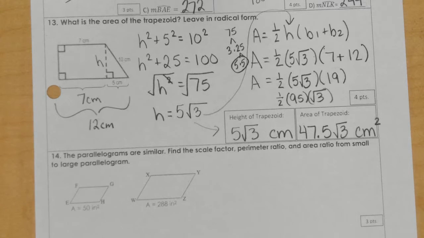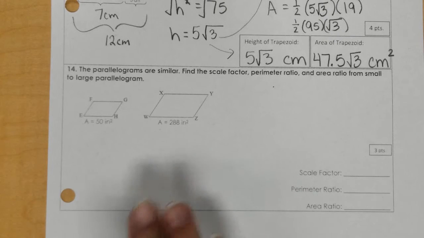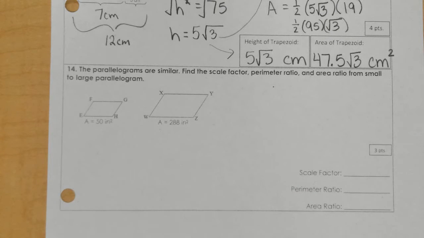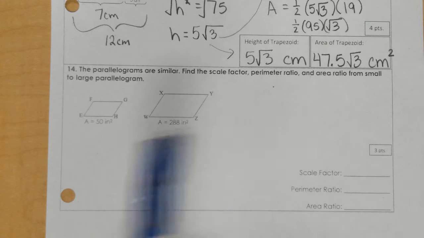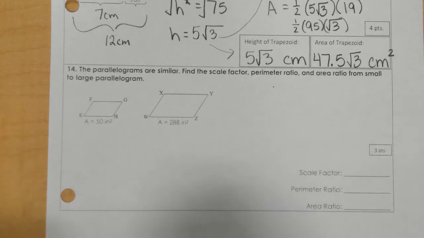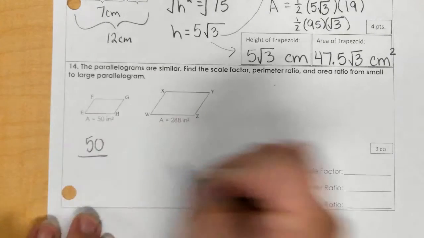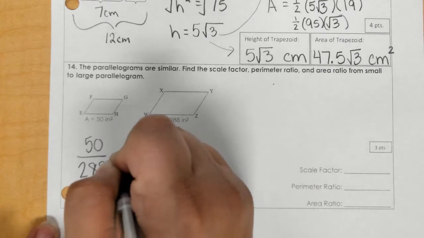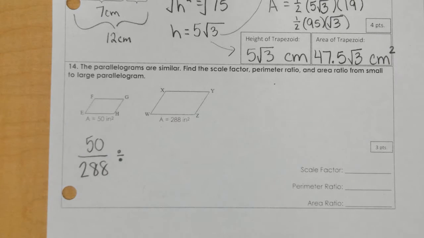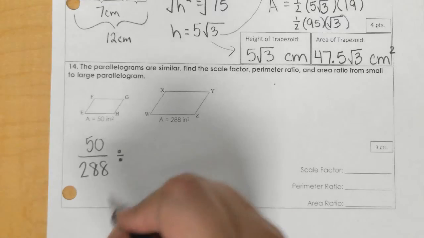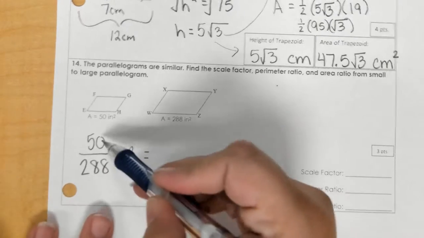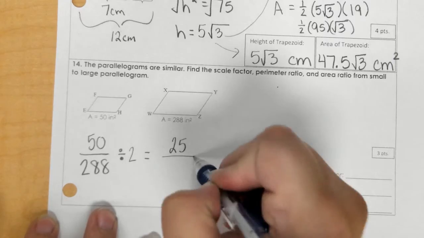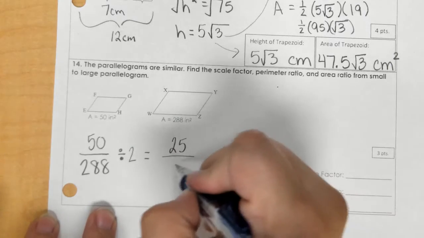Okay, for the last problem on the open response, it says the parallelograms are similar. Find your scale factor, your perimeter ratio, and the area ratio from small to large parallelogram. So I look to see, and I'm working with area. And these are not perfect squares. So first, I want to set up a fraction and see if there's something that I can divide into those two numbers. And I know they're both even, so we could try 2. So 50 divided by 2 is 25, and 288 divided by 2 is 144.